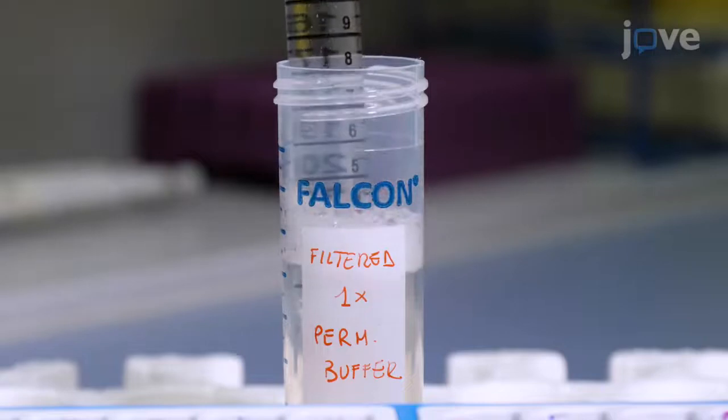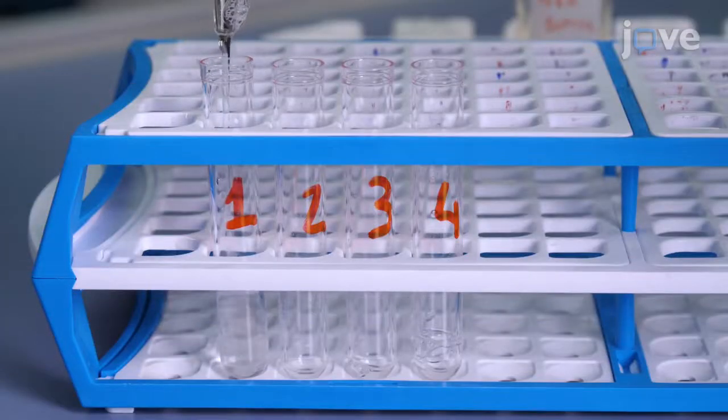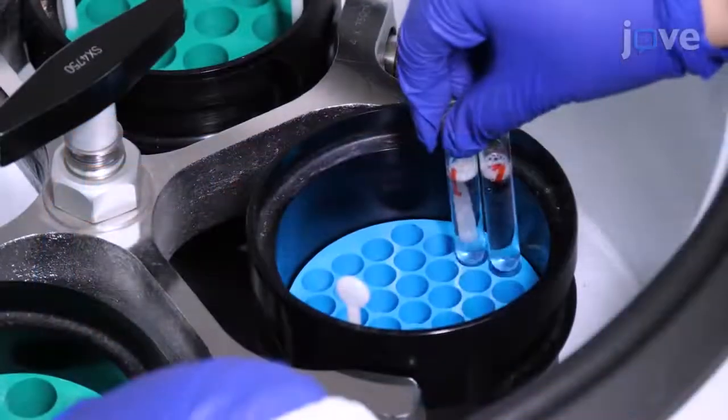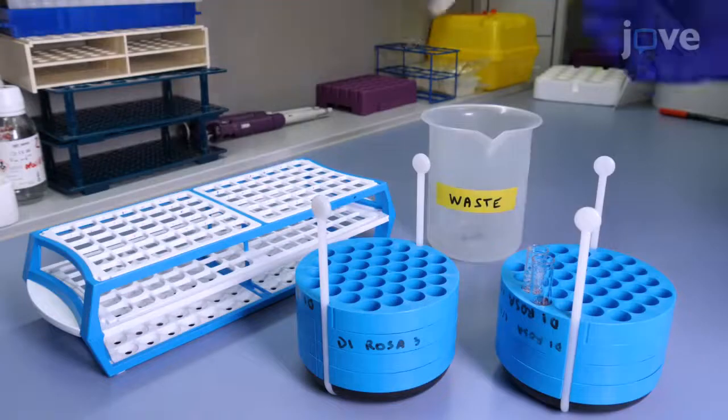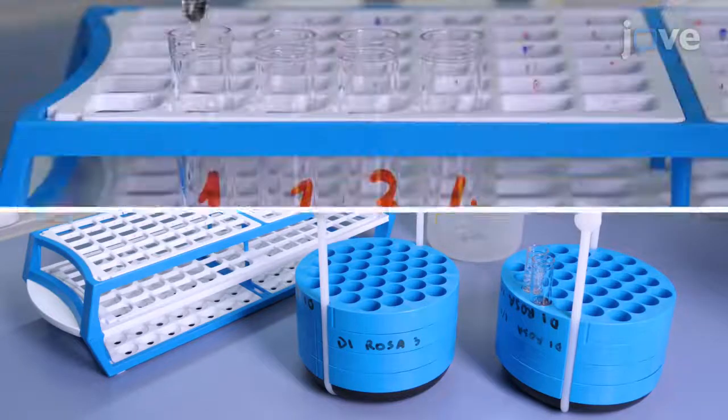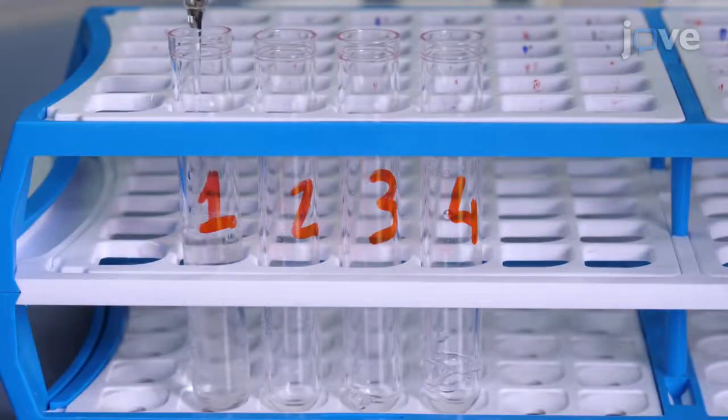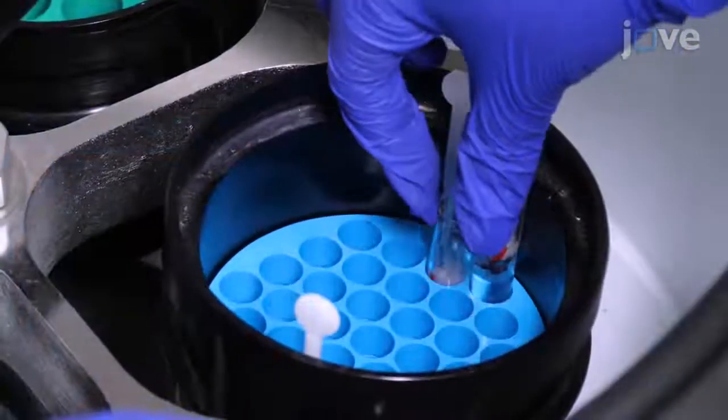Add 3 milliliters of the 1x permeabilization wash buffer to each tube with cells and centrifuge at 400 G for 5 minutes at room temperature. Discard the supernatant. Again, add the 1x permeabilization wash buffer and centrifuge to pellet the cells.